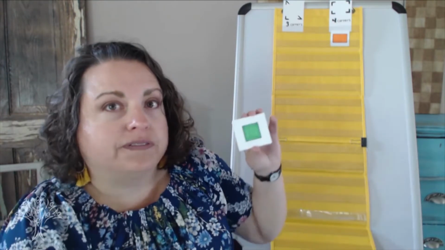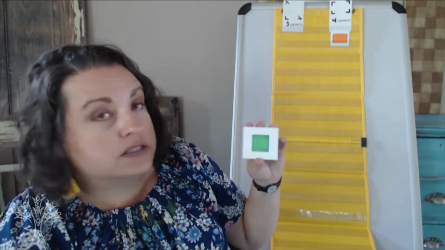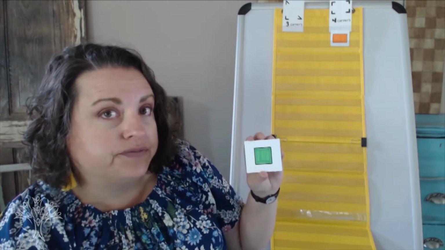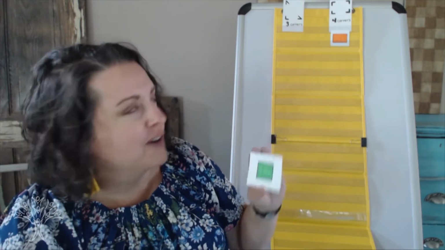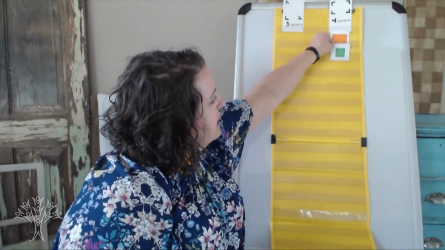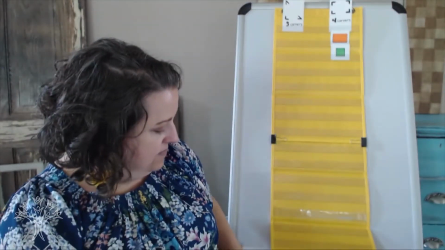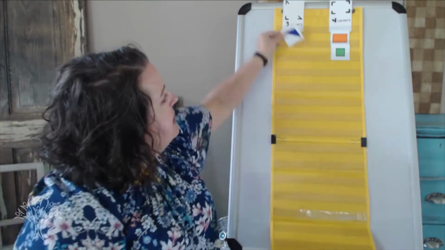Let's try another shape. There's that square. Remember, a square is a rectangle, but it's a special rectangle, so it gets its own name. So here's the square. How many corners does a square have? 4 corners. So we'll put it in the 4-corner category. Are you seeing a triangle? How many corners? I heard you say 3. We will put that in the 3-corner category.